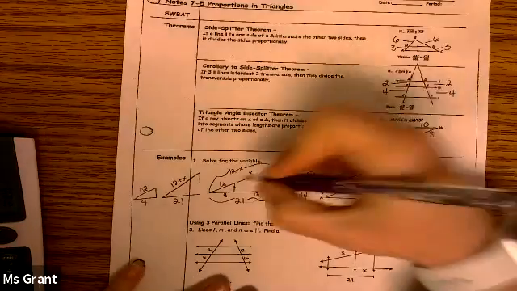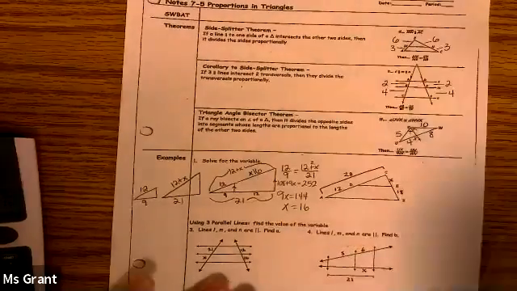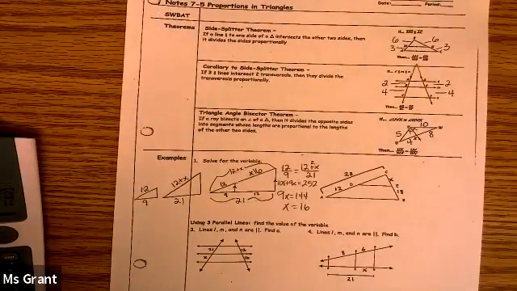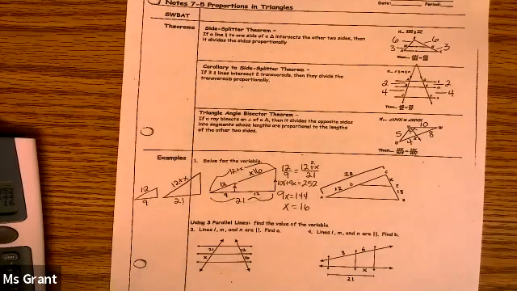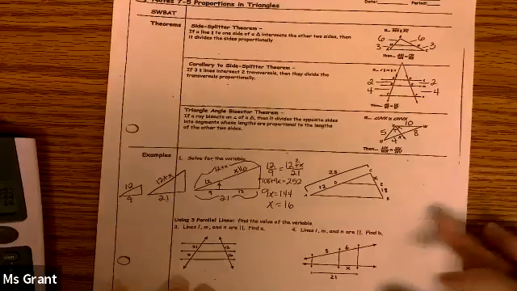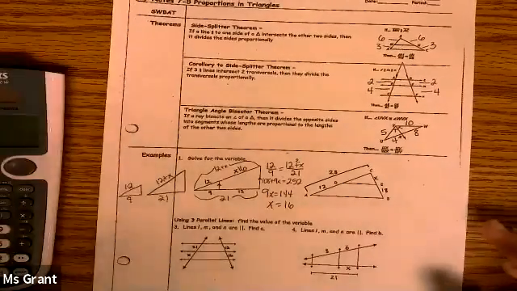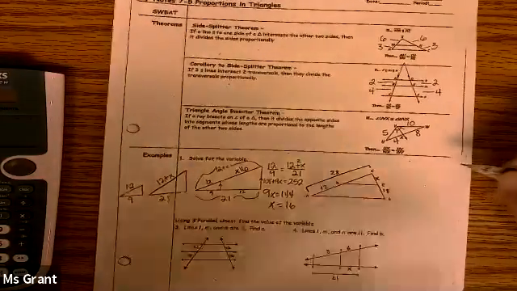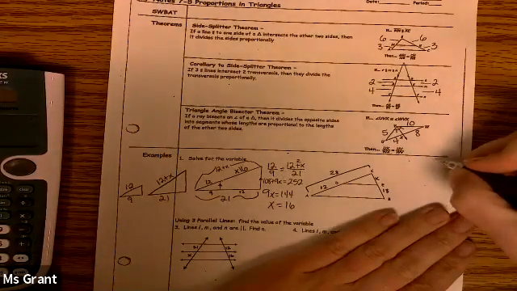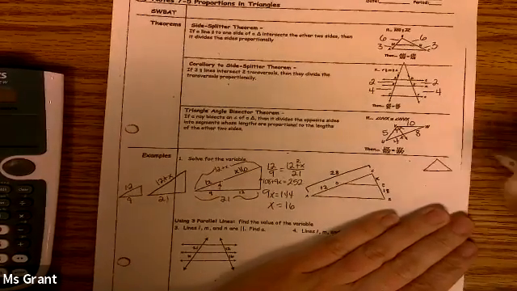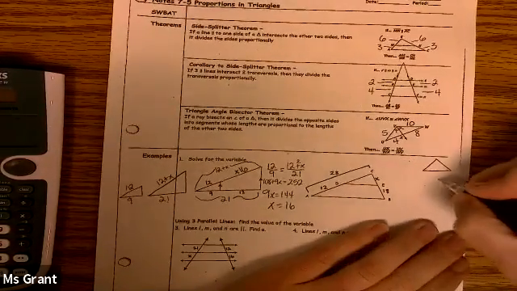X equals 16. Okay, number 2. The small triangle and big triangle.